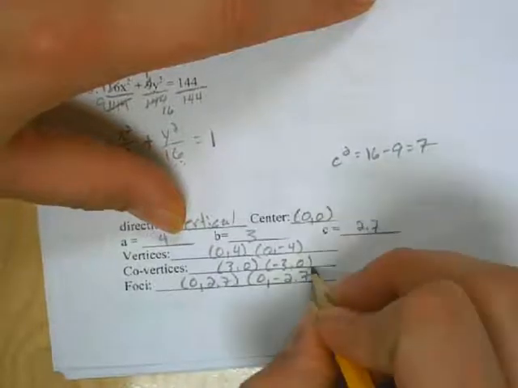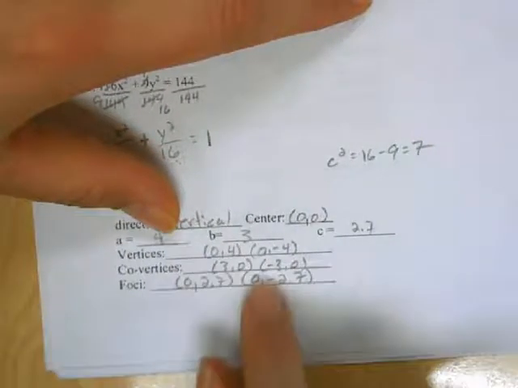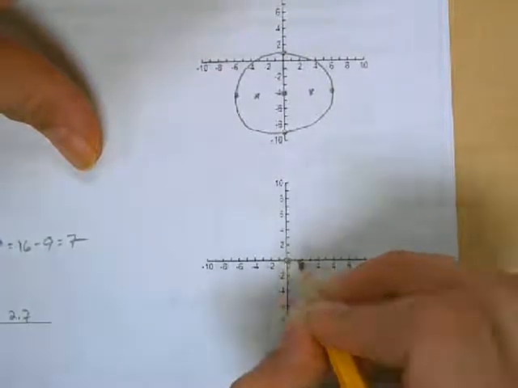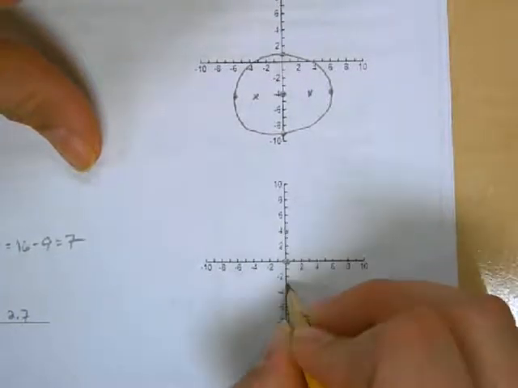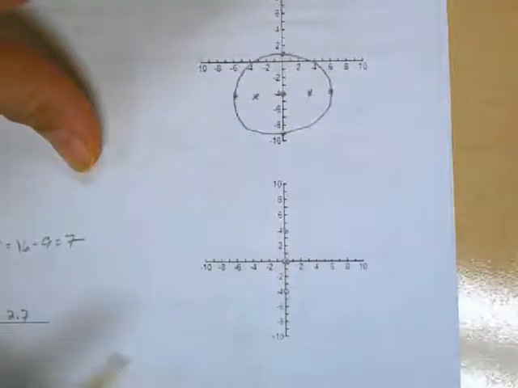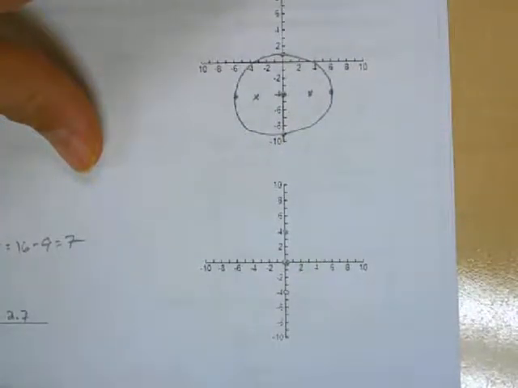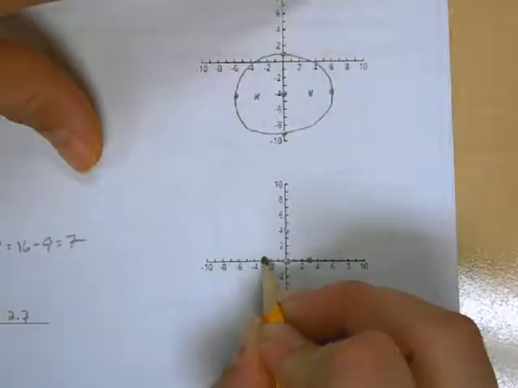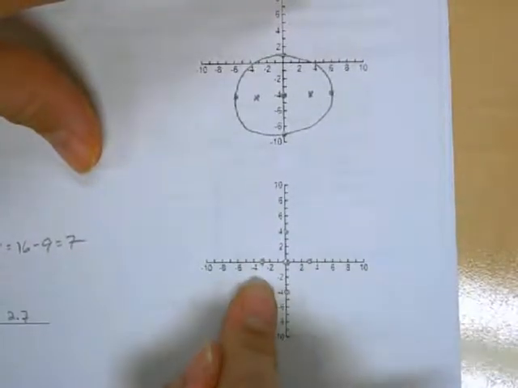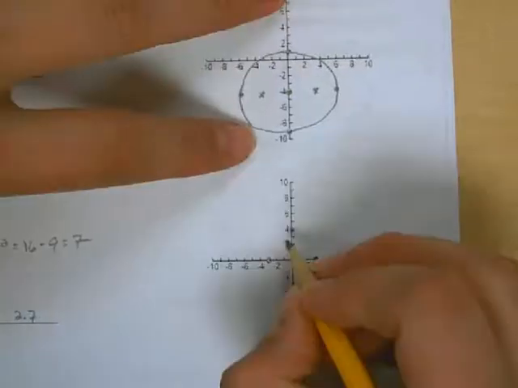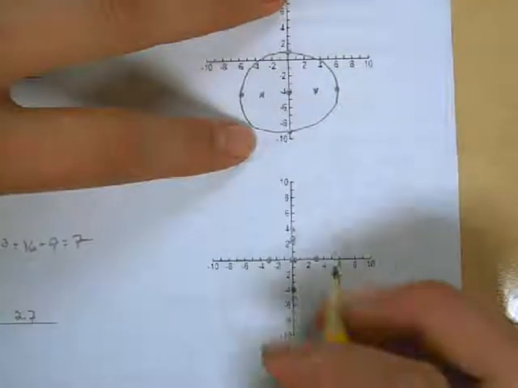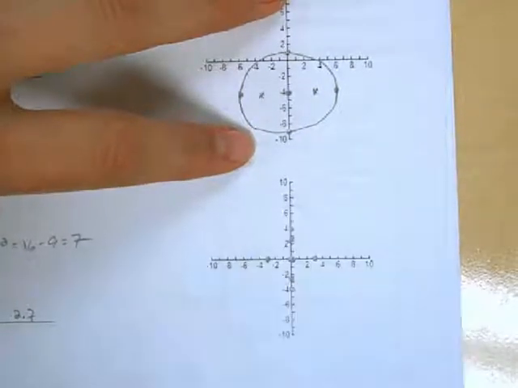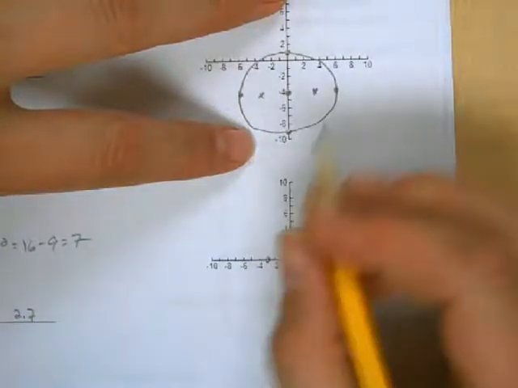Again, you don't have to do it this way. You can always just graph. So we're going to go 0, 0, and we are going to go vertically up 4, down 4, write those points down, 0, 4, 0, -4. We're also going to go horizontally 3 units, because that's my B value. 3, 0, -3, 0. And then 0, 2.7, and -2.7 are my nice pretty little focal points there. So I'm going to draw those in.